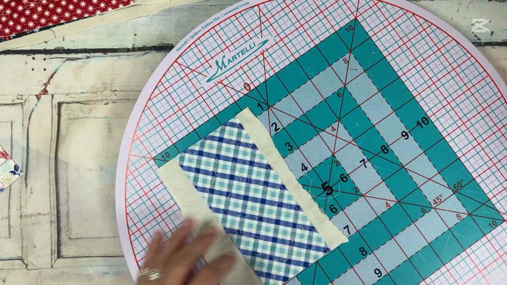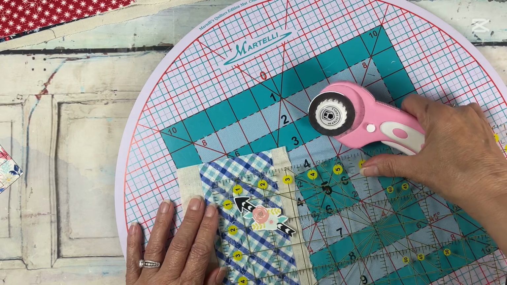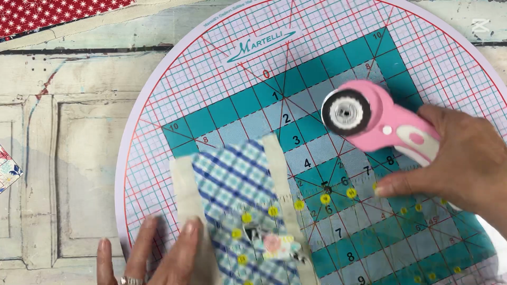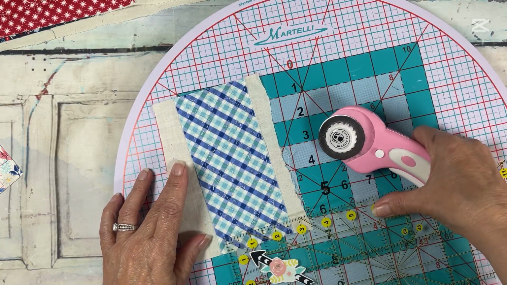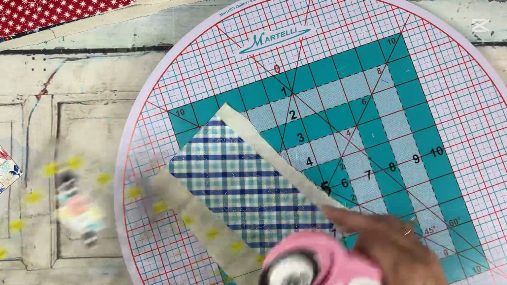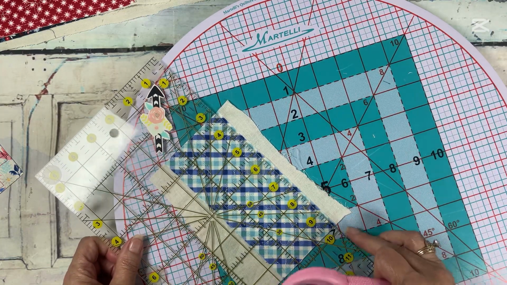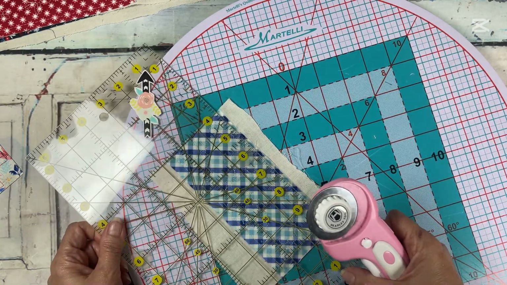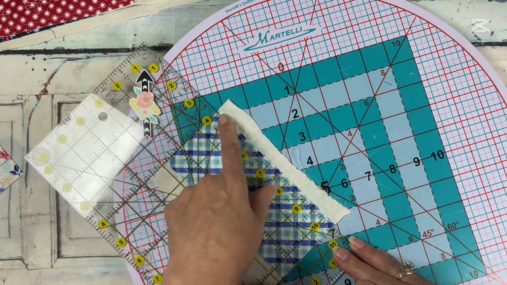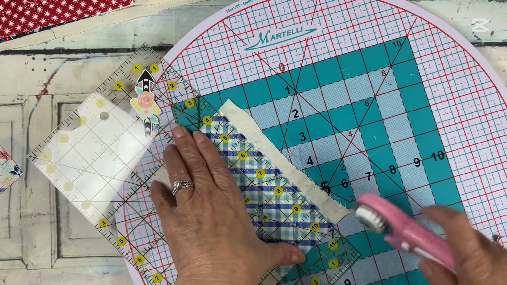So what I will do is just use my regular ruler. The first thing I'm going to do is measure from the basting to the basting. It needs to be 2.5. It's pretty close. So what I'm going to do is just cut along one of the basting stitch lines. And I'm going to line up along the top. I know that's straight. I'm going to line up so that I know this is straight and cut that one side off.